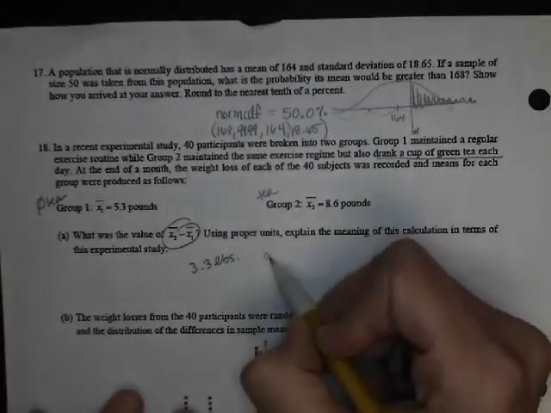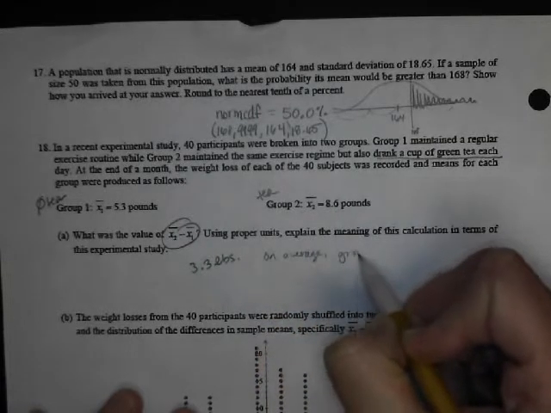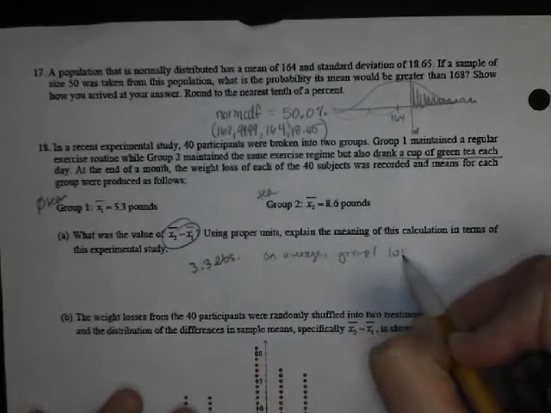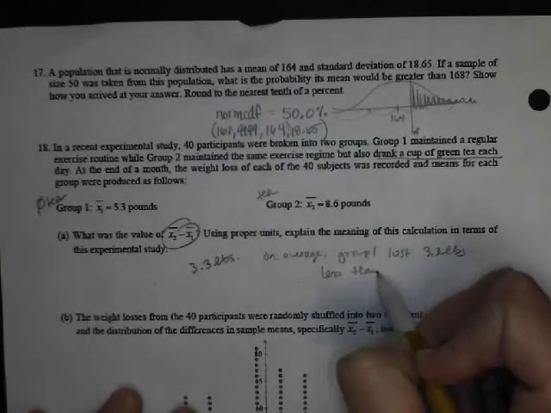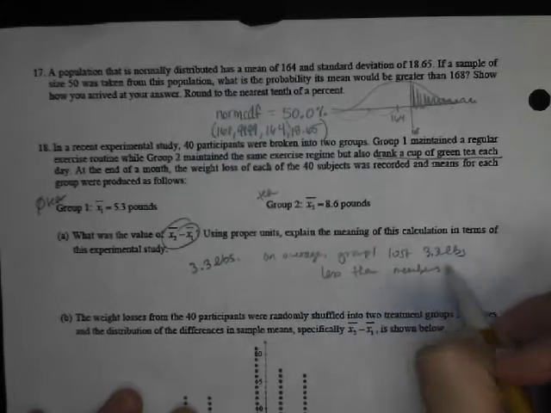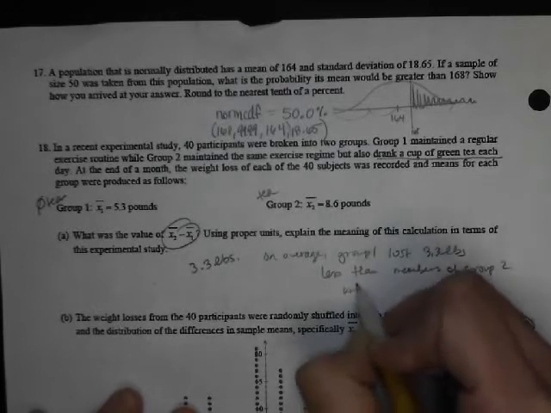So on average, Group 1 lost 3.3 pounds less than members of group 2 who drank tea.